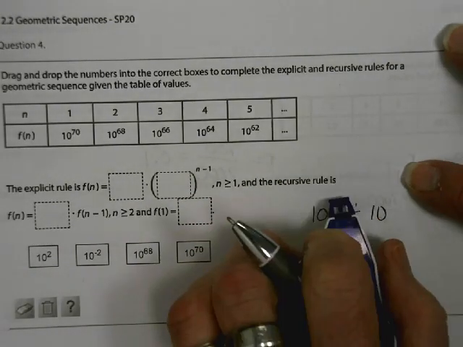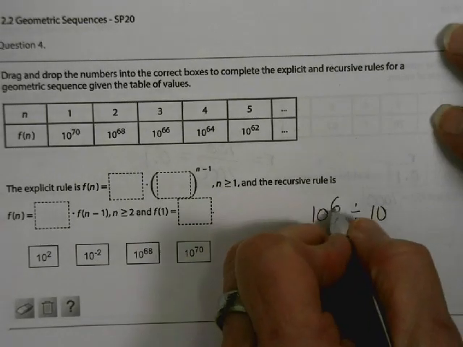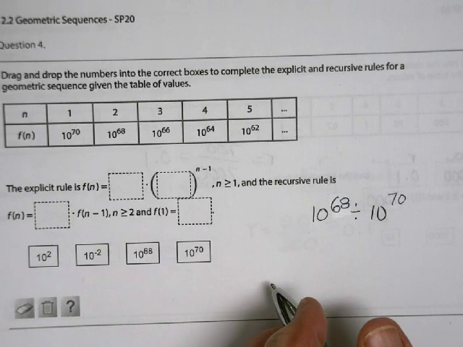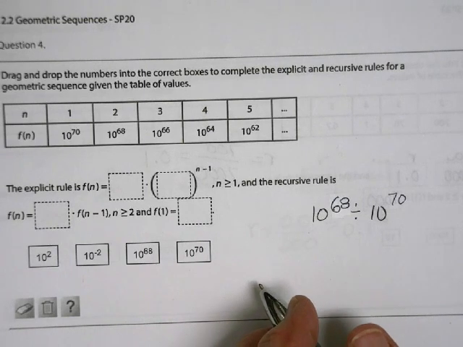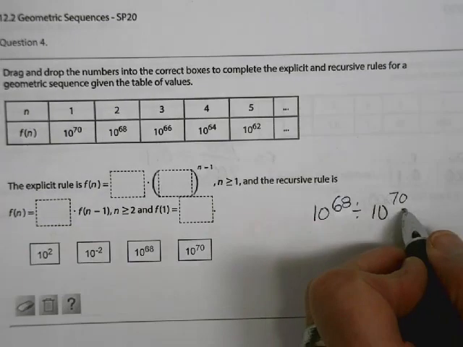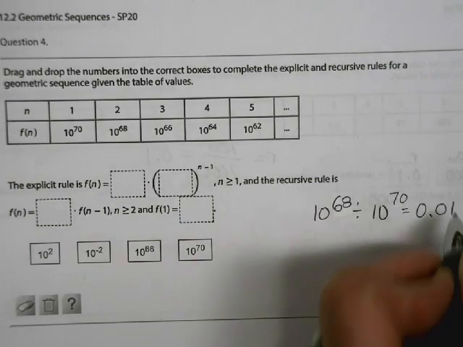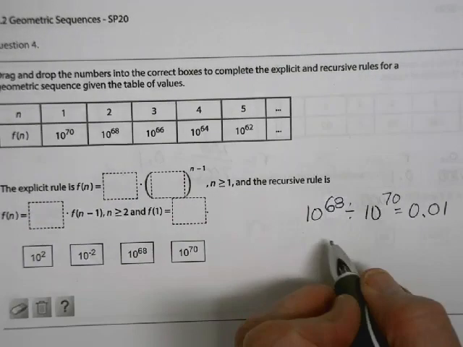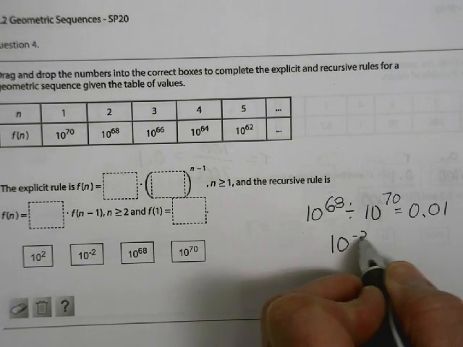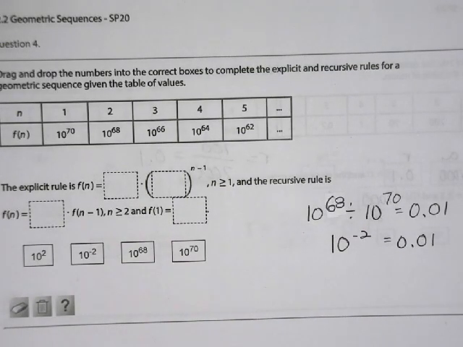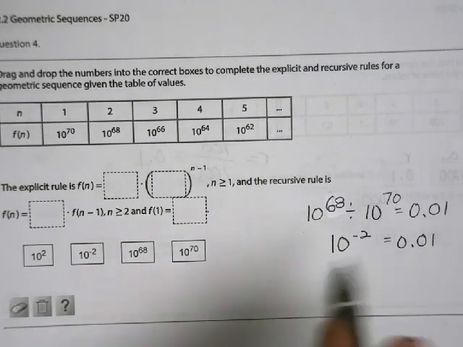Okay. 10, 70, and I would just divide it by 10, oh, wrong, 68, sorry, 68 goes on top. But it won't change it to an exponential easily. So what do you get? 0.01? Yes. Okay. So test which one of these in the calculator gives you that same decimal.